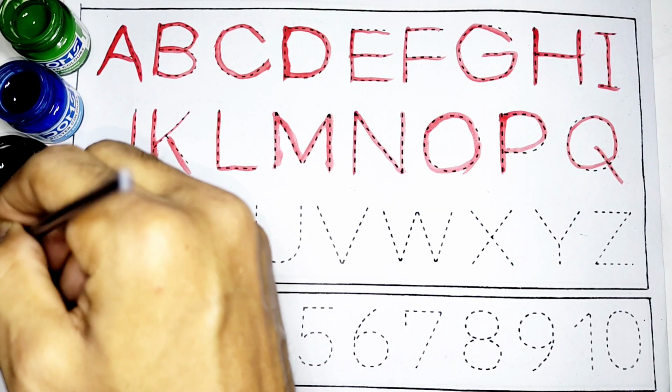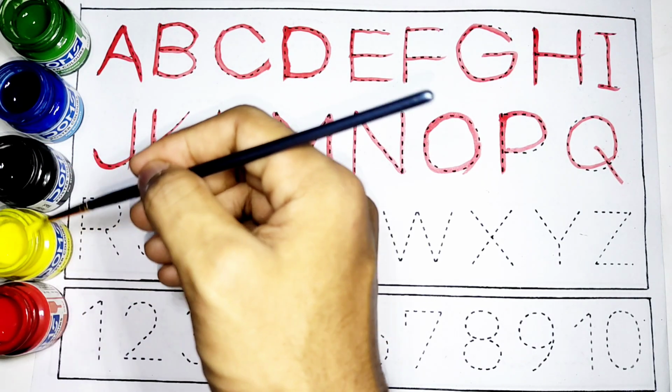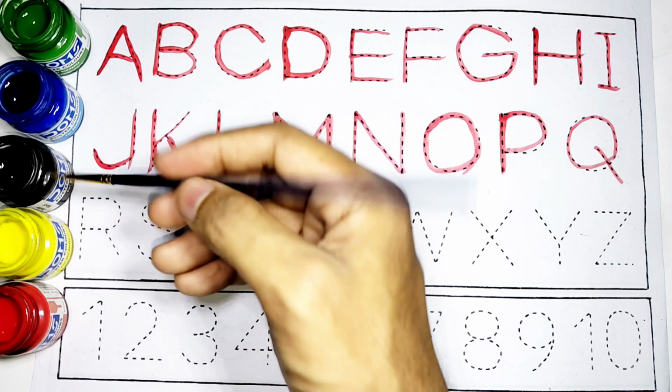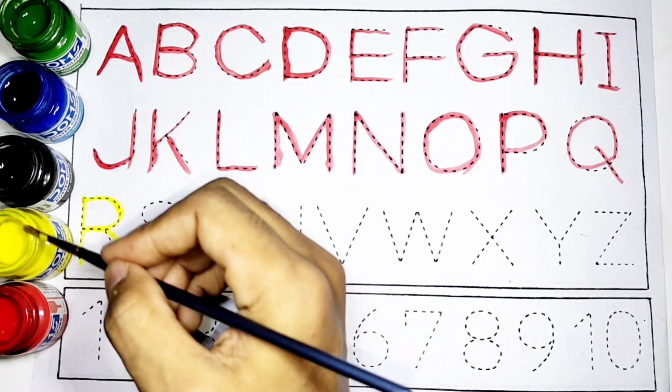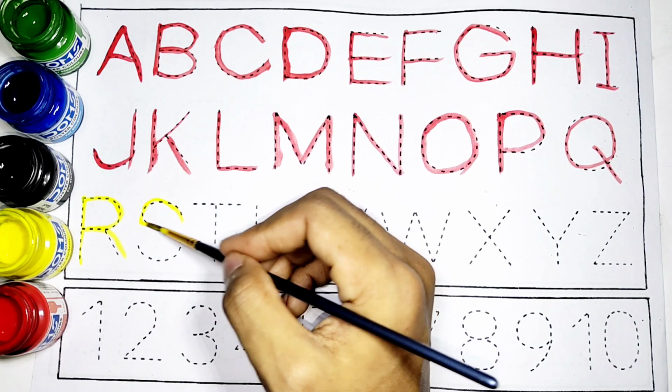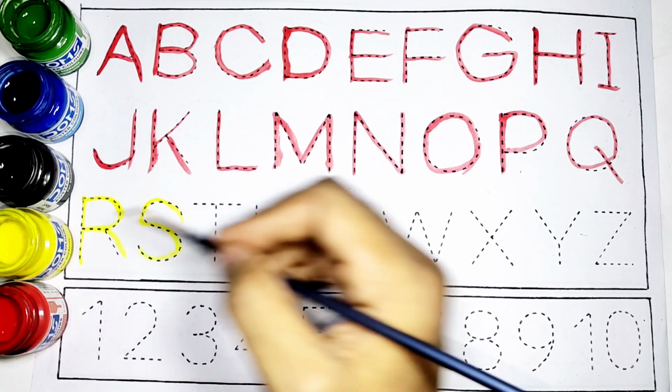Kids, now we use the color of yellow. R for rose, R for rice. The next one is S. S for snake. The next one is T.